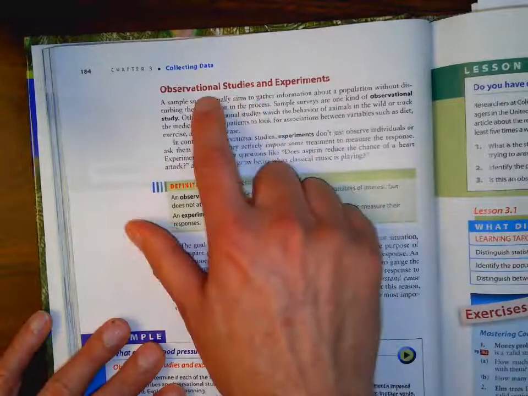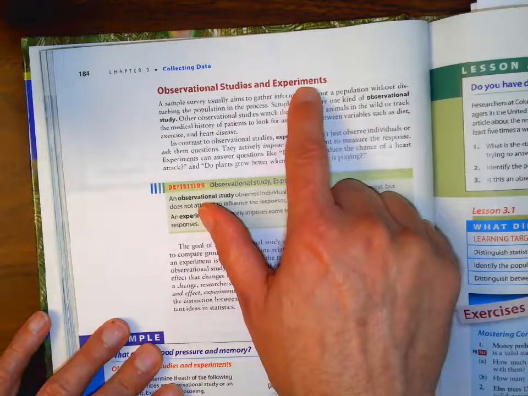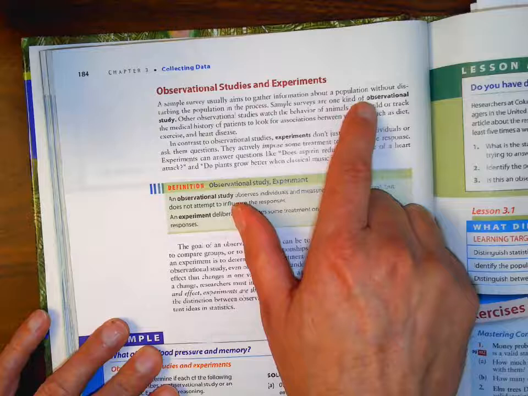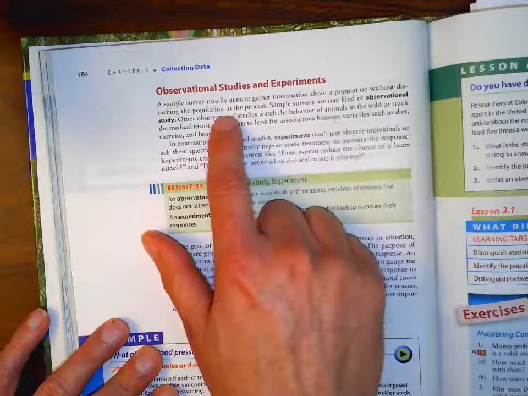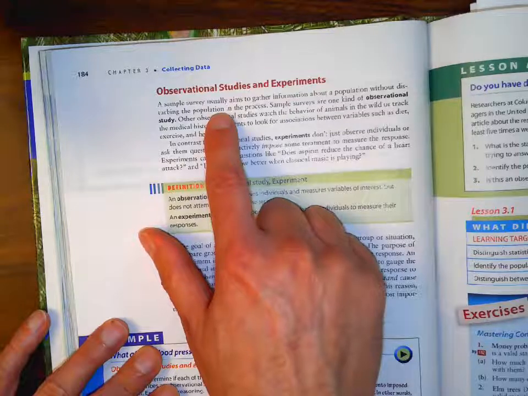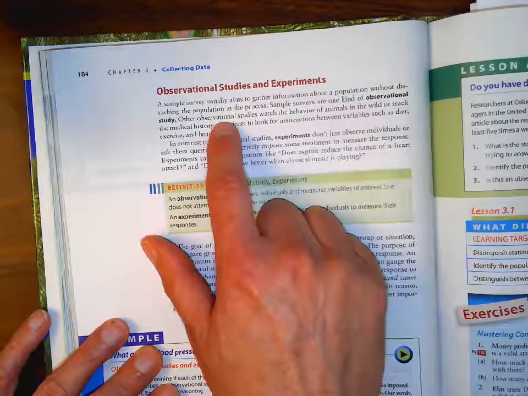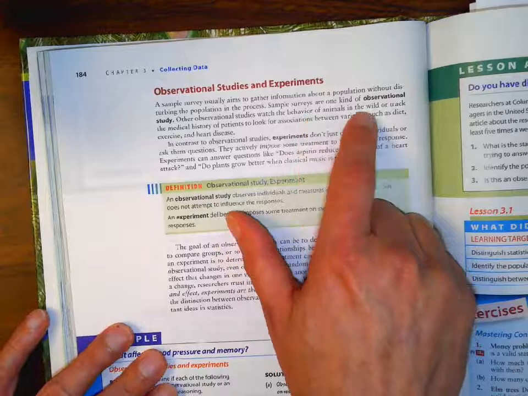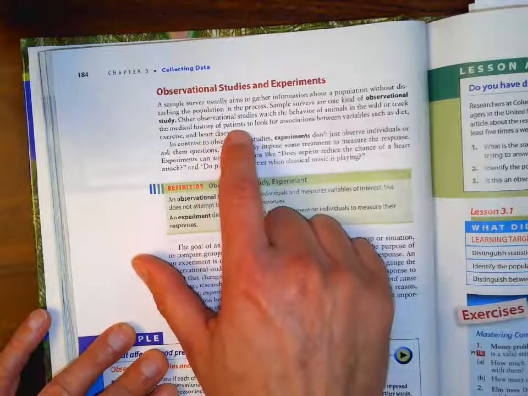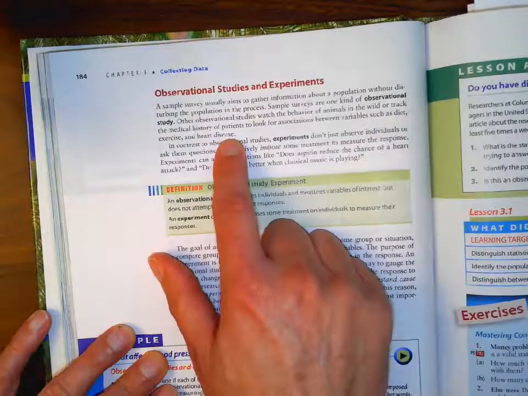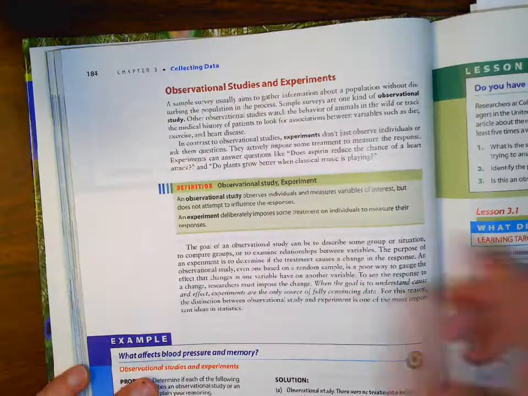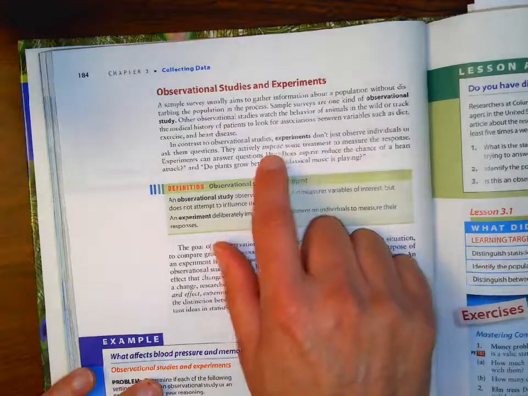Okay. The other thing we want to talk about is the difference between an observational study and an experiment. An observational study is we're just kind of observing. So we have a certain population, and we're observing what's happening in that population. Other studies, we watch the behavior of animals in the wild. We track medical history on patients to see if there's any associations, like between diet, exercise, and heart disease. Okay, so we don't do anything to people. We just kind of observe what they're doing. Whereas experiments, we are imposing some sort of treatment on them.